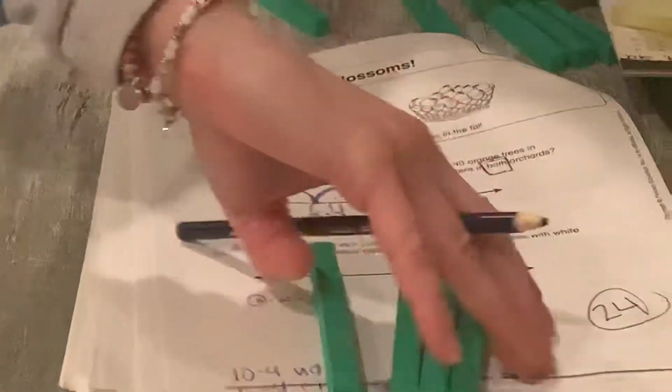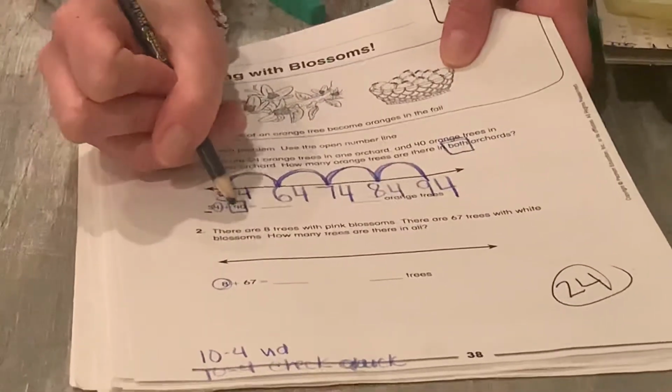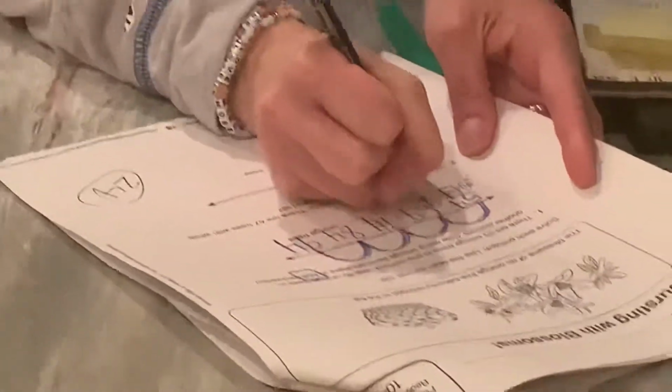If I count by tens when I hop, that means 54 plus 40 equals 94. So there are 94 orange trees all together.